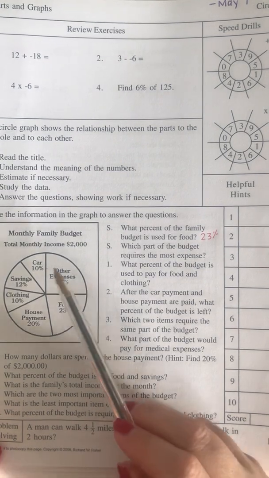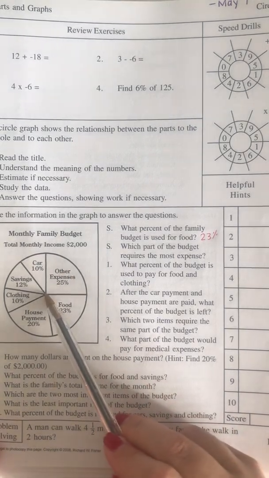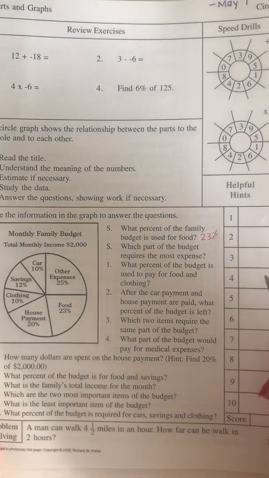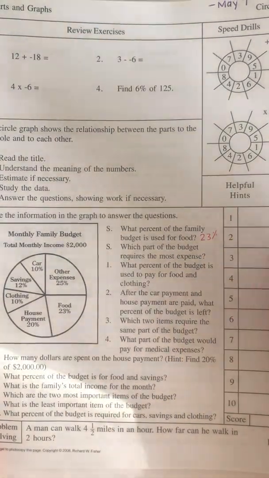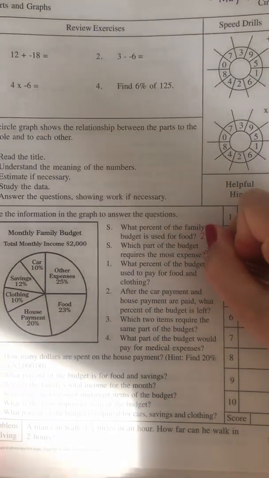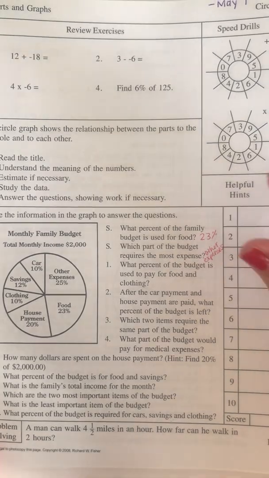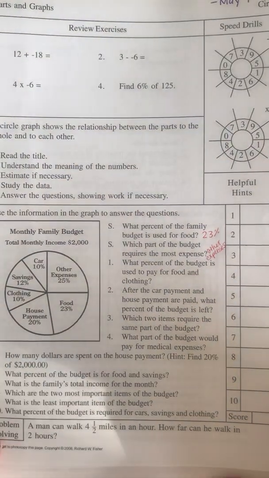And we can easily see it because this is the biggest piece of our circle chart. So, which part of the budget? It would be other expenses. And I would just write it a little bit small here, or right under it, because from now on we will start on our answer column.